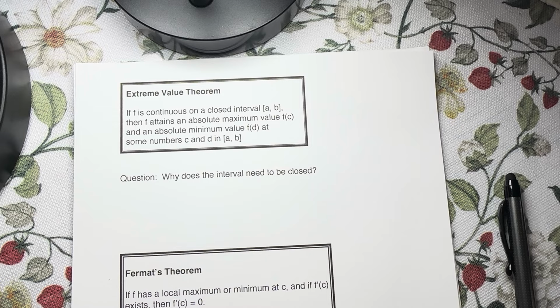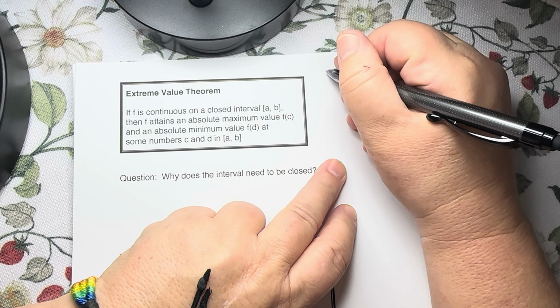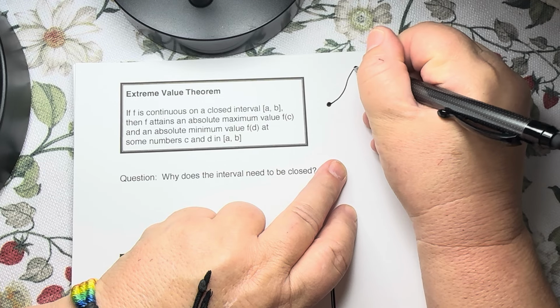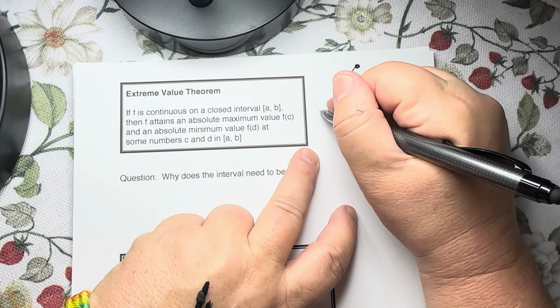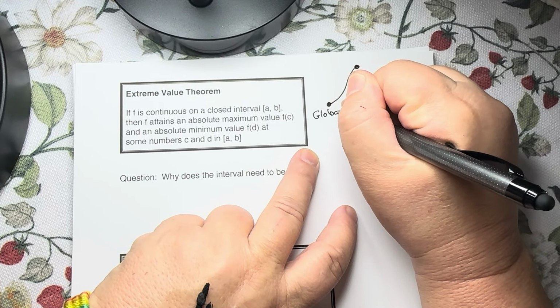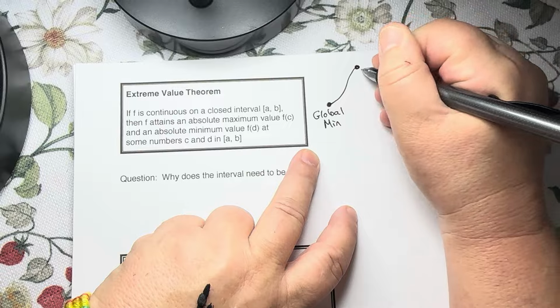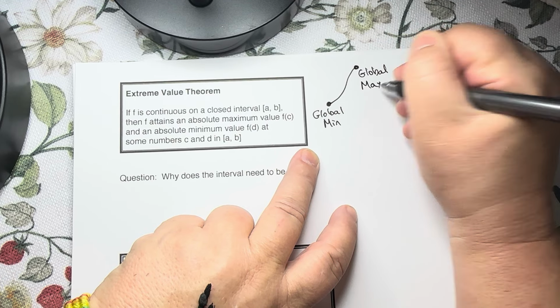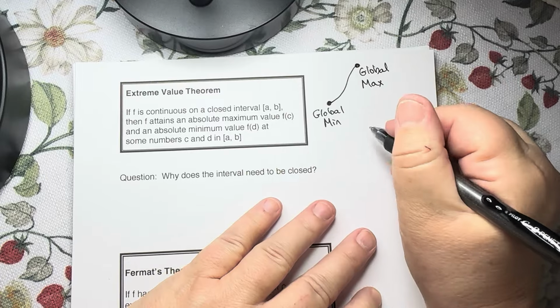Now, is it possible that there will be many points? Sure. So, for example, I could have something as simple as this. This would be a global min, and this would be a global max, right? And I just figure out what those values are.